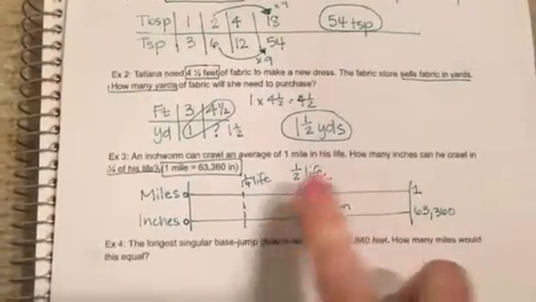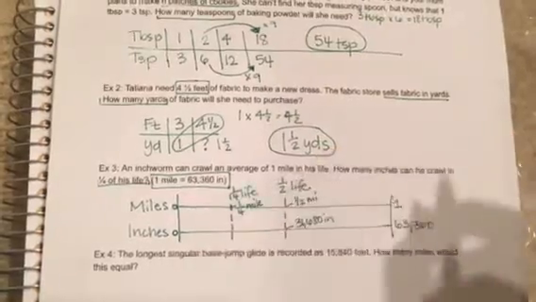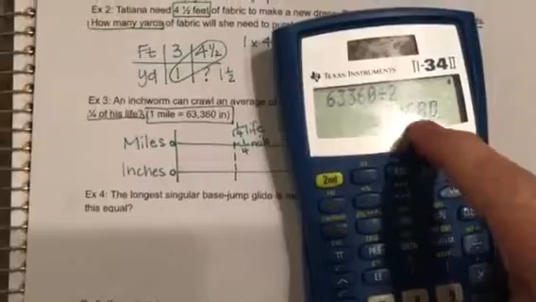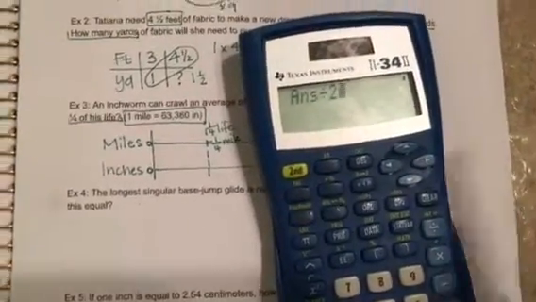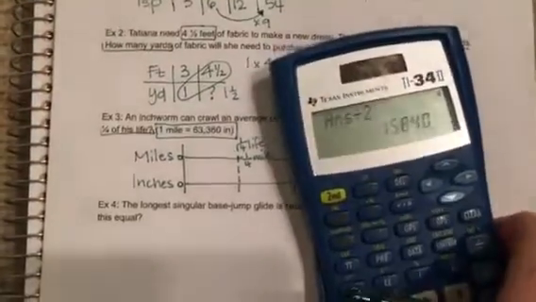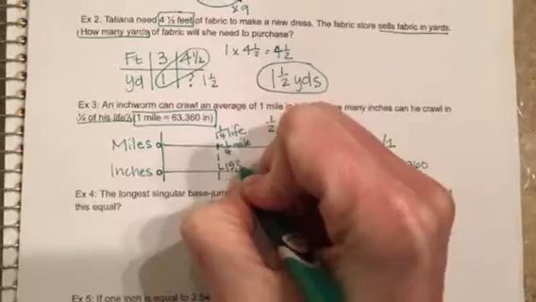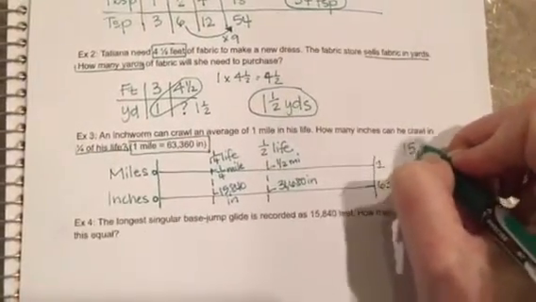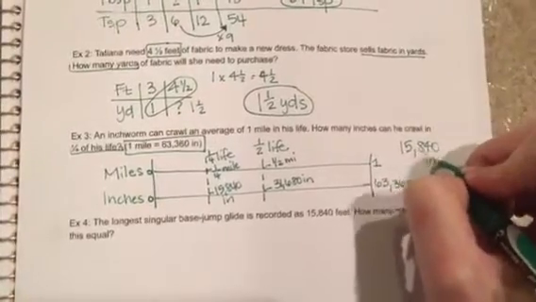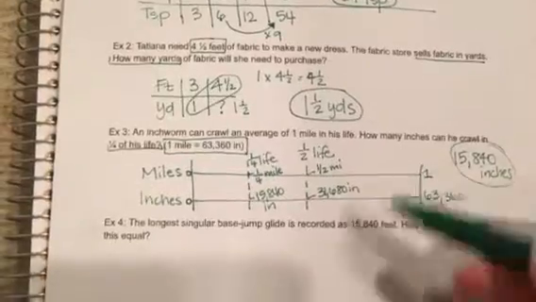So now that I know this, I know that this is going to be 1/4 of a mile, and I can determine what this number is right here because all I have to do is 31,680 divided in half again, because that's what I did, and that gives me 15,840. And that's inches. So the answer for this one is 15,840 inches.